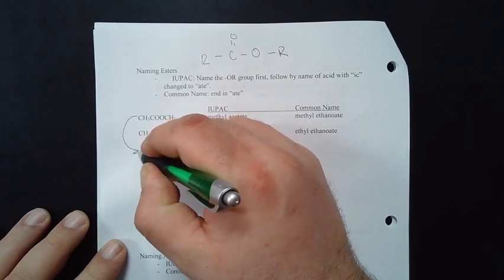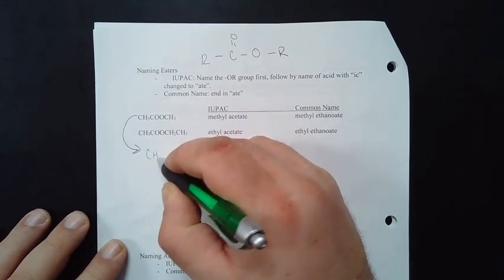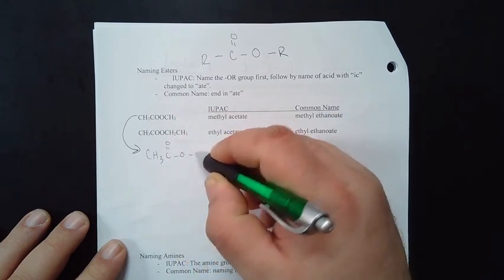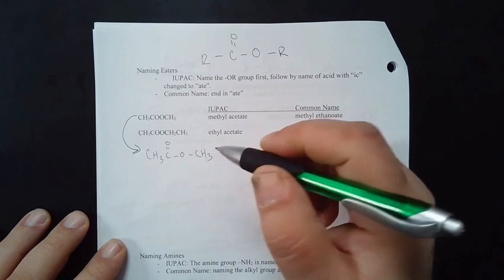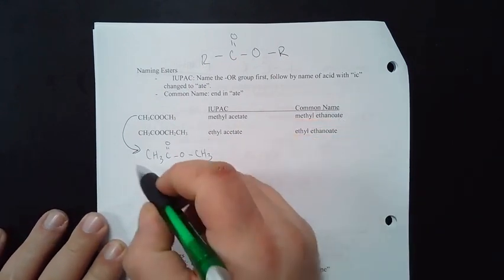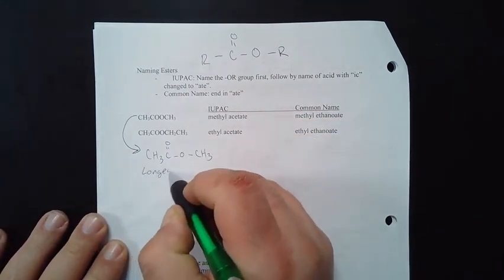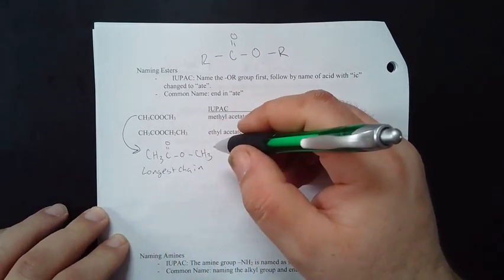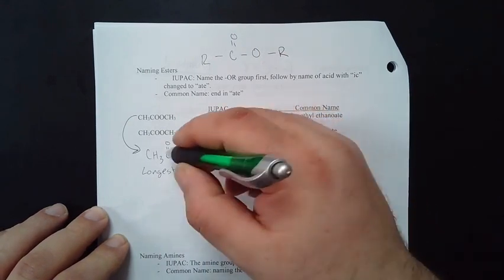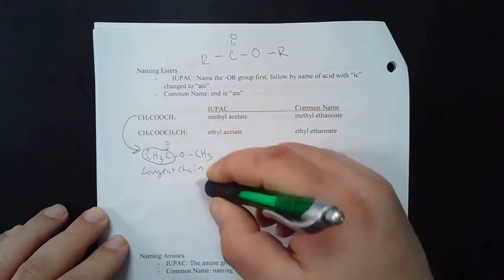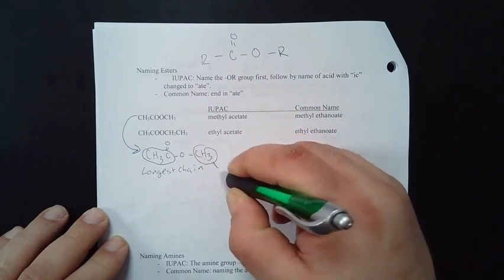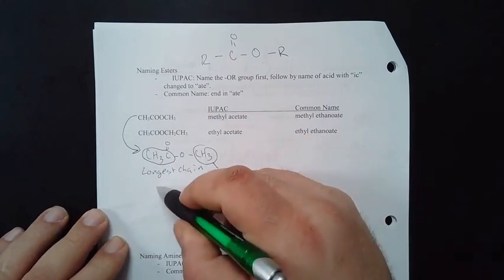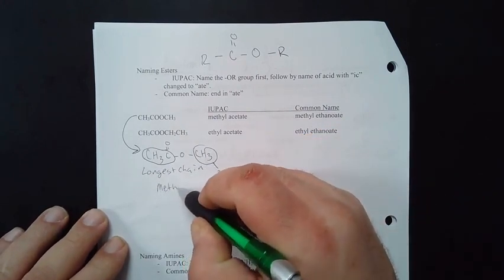Okay, so CH3COOCH3. We're going to put our CH3 with our carbon with a double bonded oxygen connected to an oxygen with a CH3. Whatever carbon group is connected to the carbon with the double bonded oxygen is always the longest chain. Even if it's shorter than the other side, it's still the longest chain. So in this case, we're going to have a methyl group connected to an ethanoate. So this becomes methyl ethanoate.